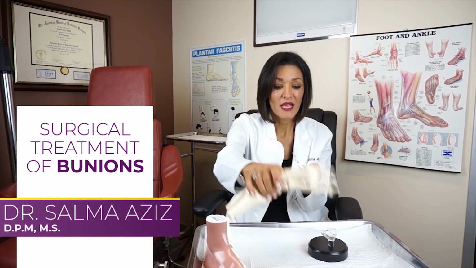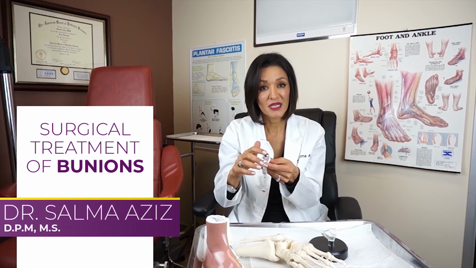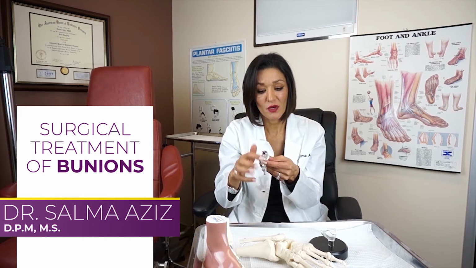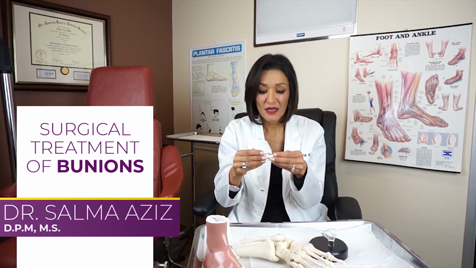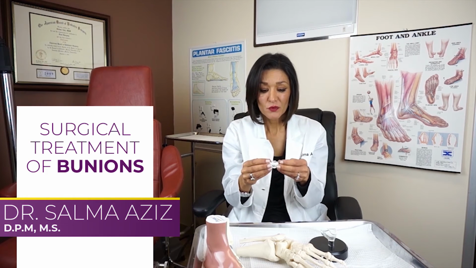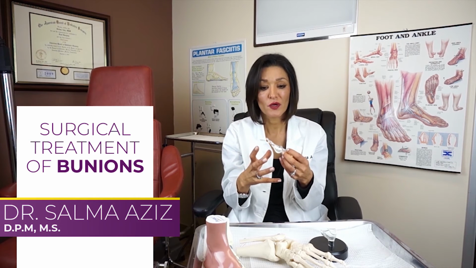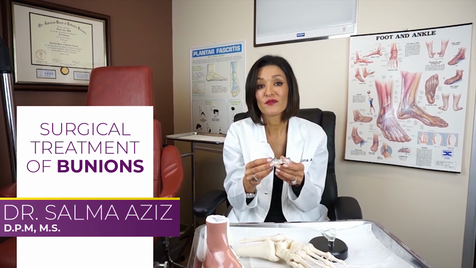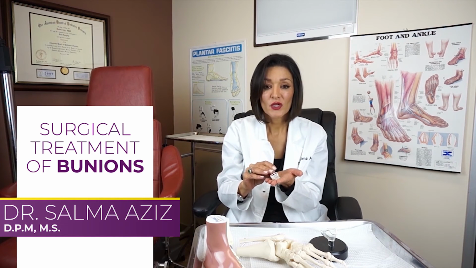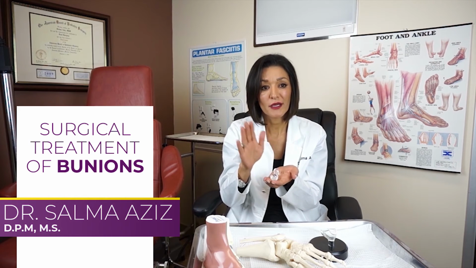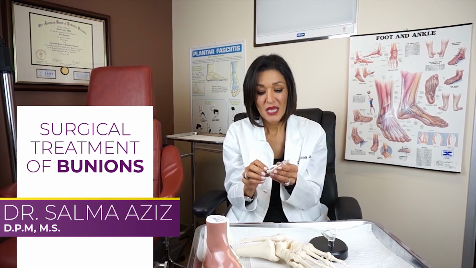Those two are removed, and then we replace it with something artificial. In this little model, we have a titanium surface to the joint. Often we use plastic joints that allow mobility. We're not going to give the patient a joint that functions like the one they had before. However, an artificial joint in the big toe does still allow bending of the toe so that we can have smooth walking from one step to the next, since this is the job of this big toe joint.